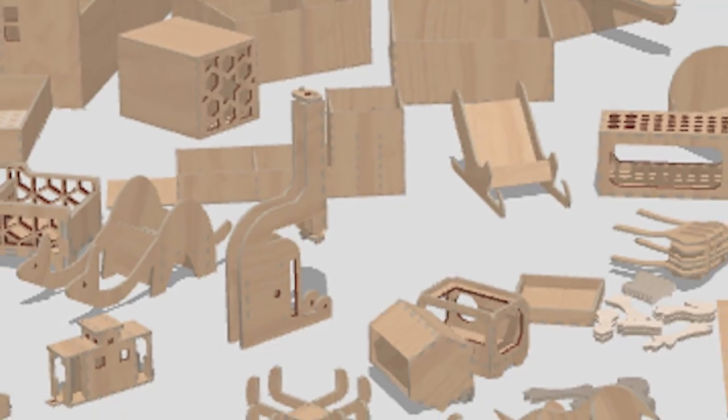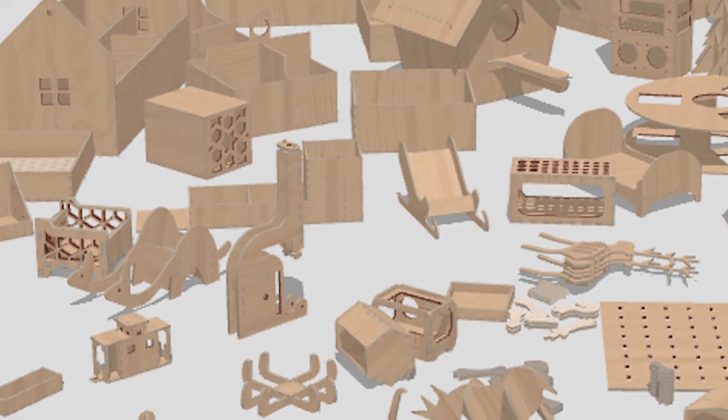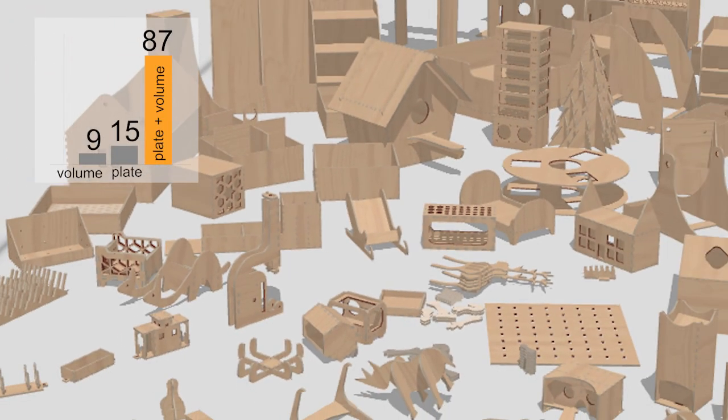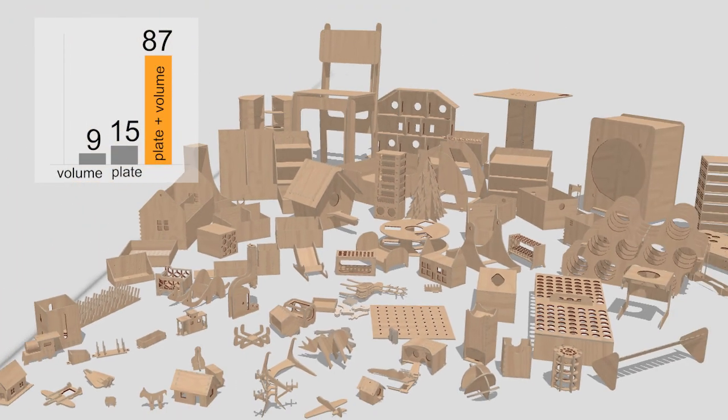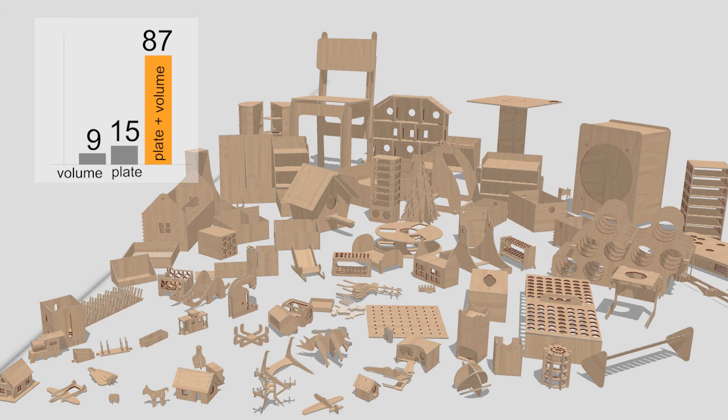We used our system to recreate 100 models of a benchmark of laser cut models. Our system allowed recreating 87 of these, compared to 15 using a plate-based environment, flat fab, and 9 using a volumetric environment, kyub.